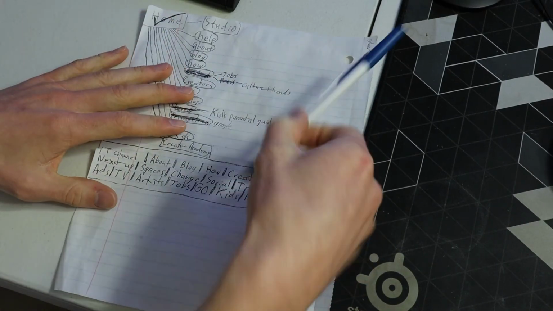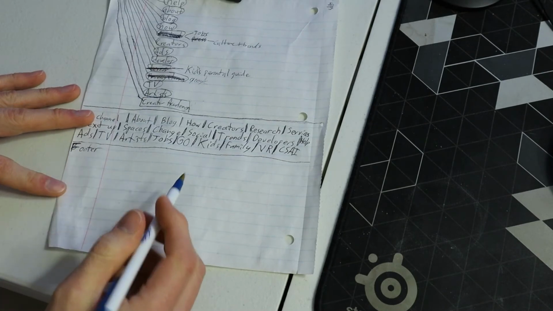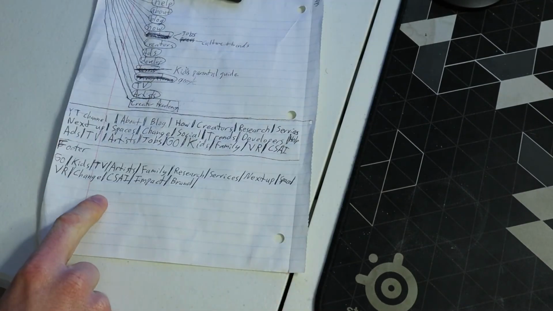So again, let's write some stuff down. All of the things that we found from the footer. Ta-da! Those are all the things that we found from the footer.